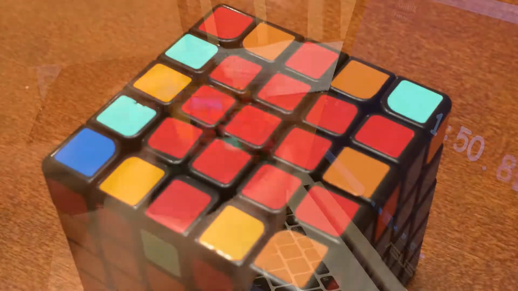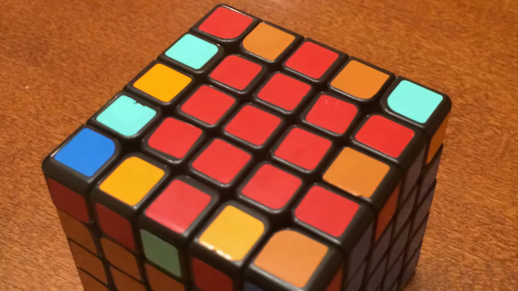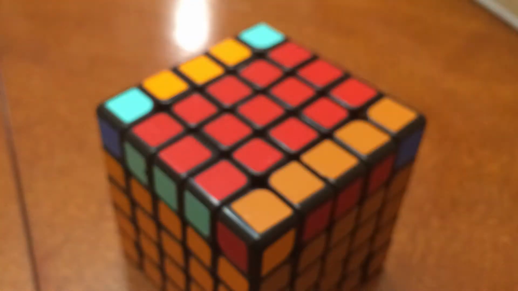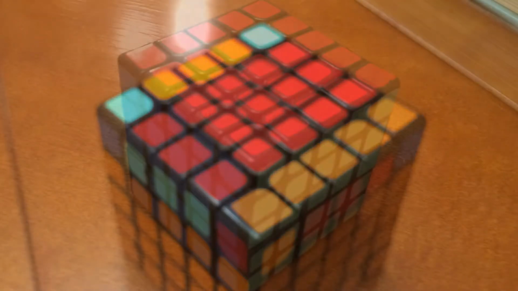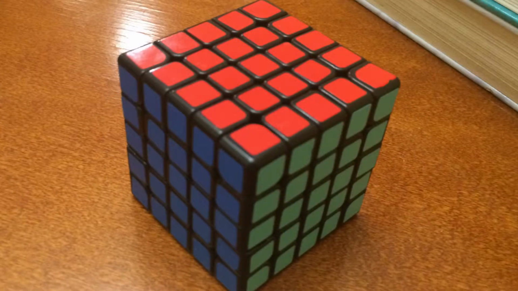Now it is time for the last layer, which is split up into 3 steps. Pairing, where you pair all the wing edges with their partners, tripling, where you pair the remaining pieces with their edges, and OLL and PLL, or standard 3x3 last layer.